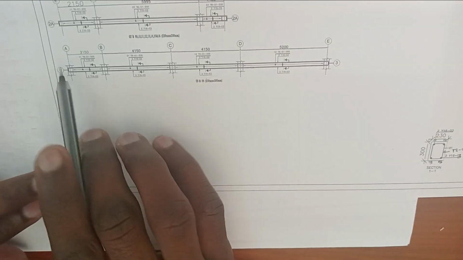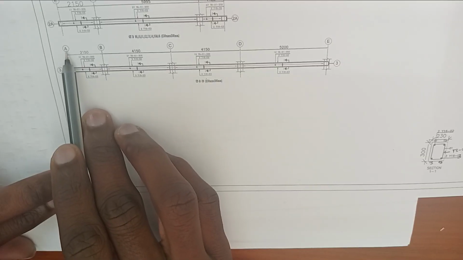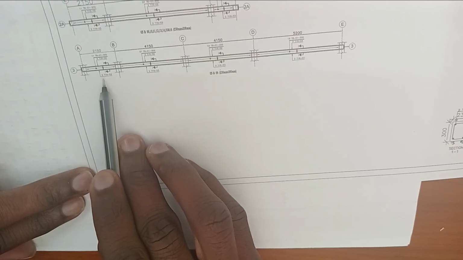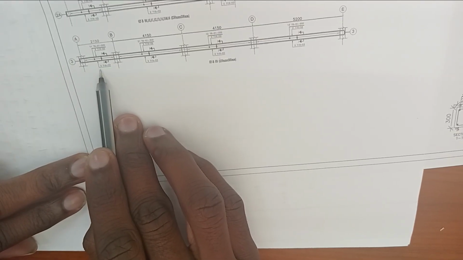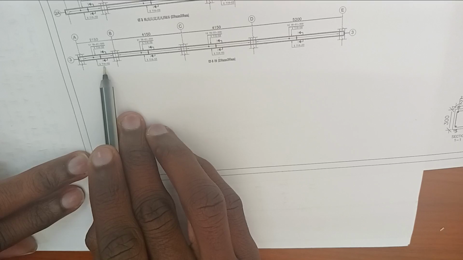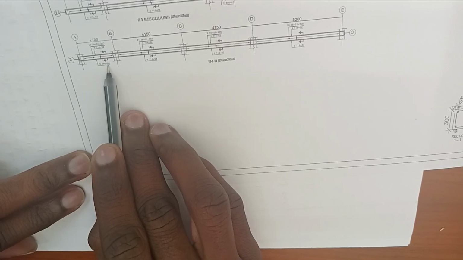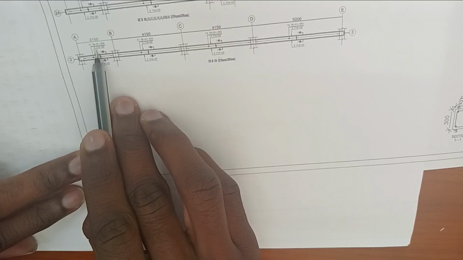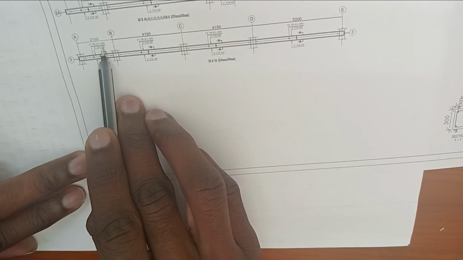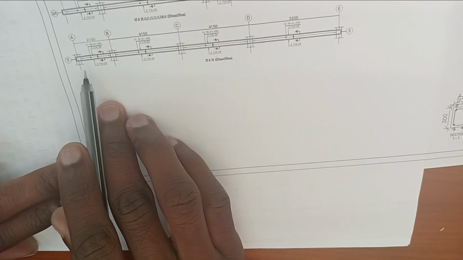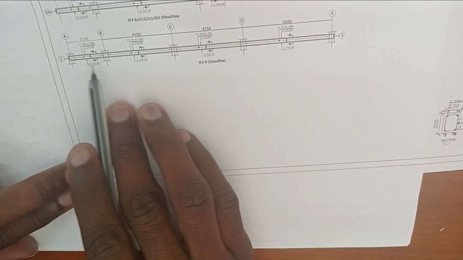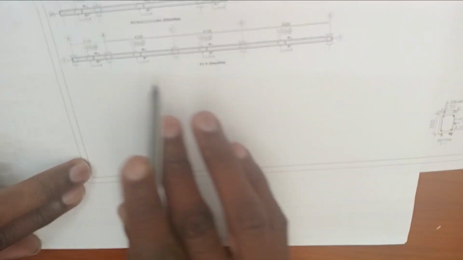Now, for the span from the center of column A to the center of column B, the detail is as follows. At the bottom, there should be two bars with a diameter of 16 millimeters at bar mark number 3. At the top, there should be two bars with a diameter of 16 millimeters at bar mark number 2. Bar marks help us to know where the beam starts and ends.